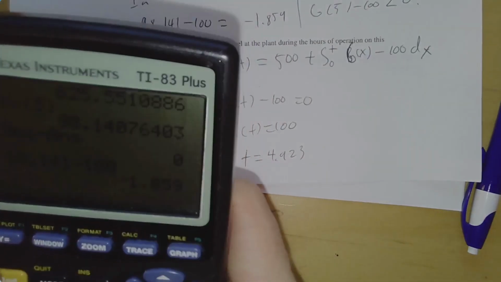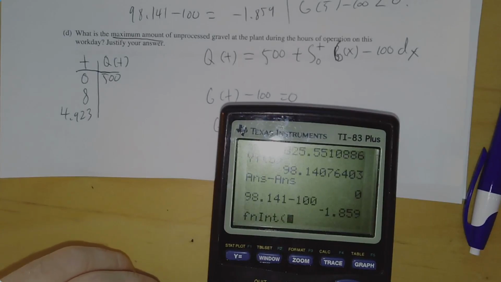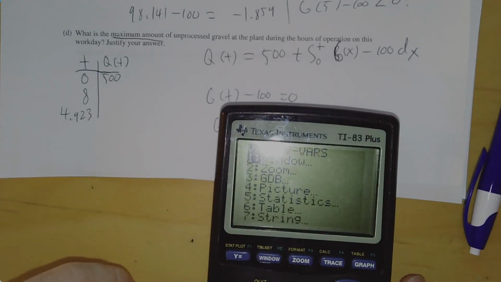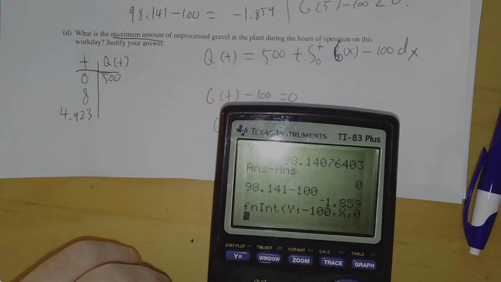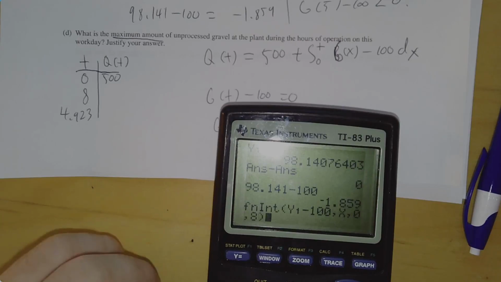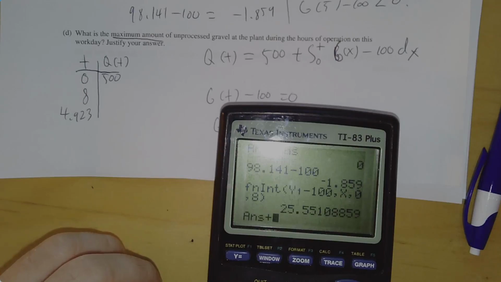So we're going to have fnInt of y1 minus 100 from x, 0, 8. We'll add 500.